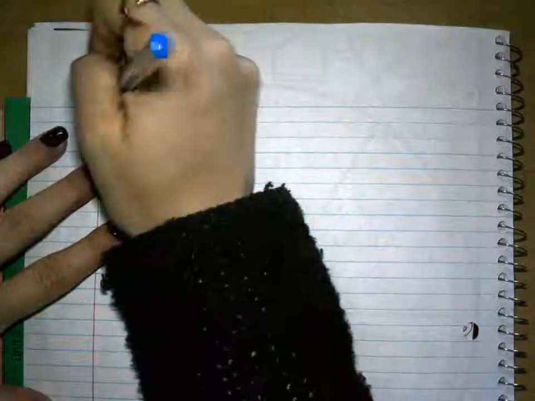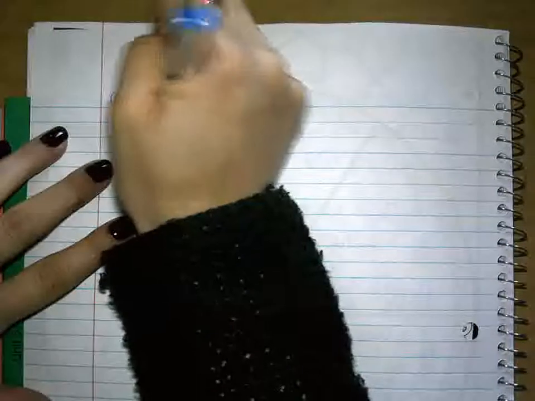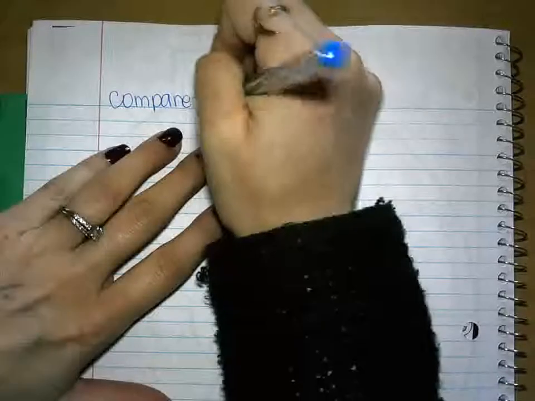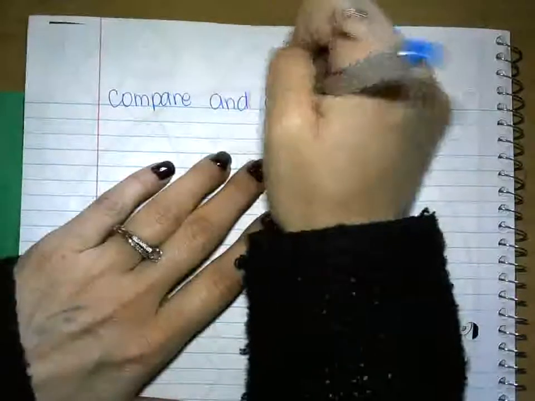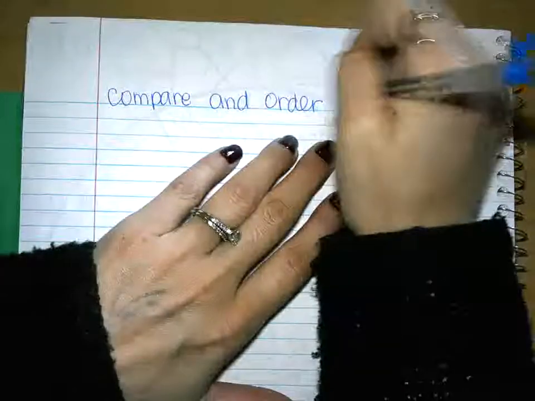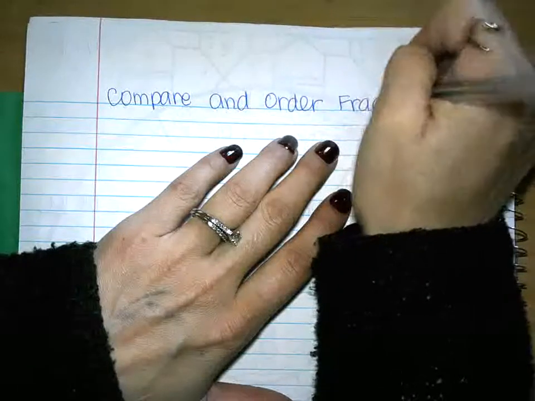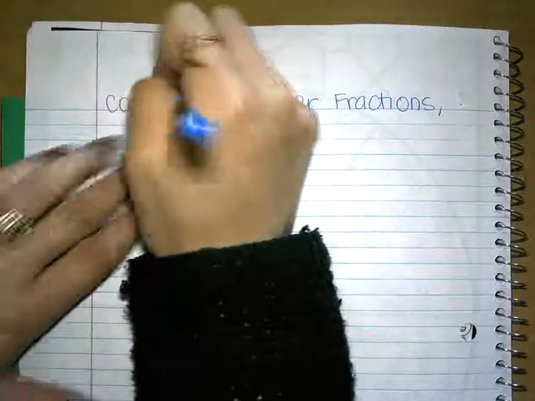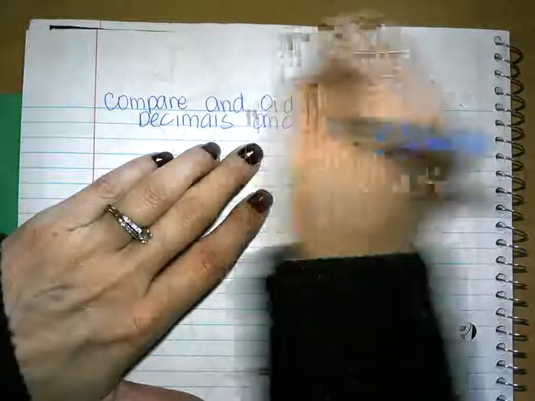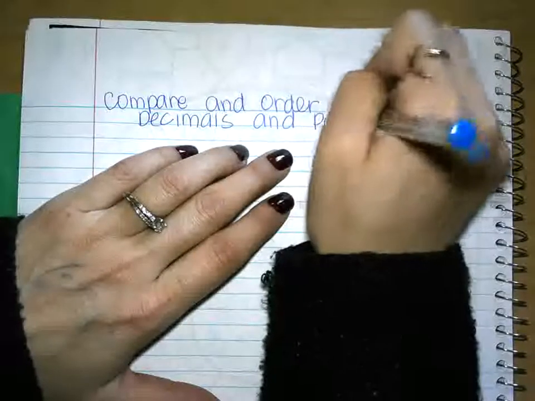Your guys' page: compare and order fractions, decimals, and percents.